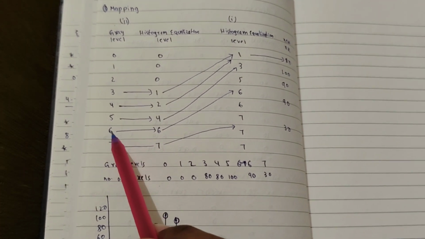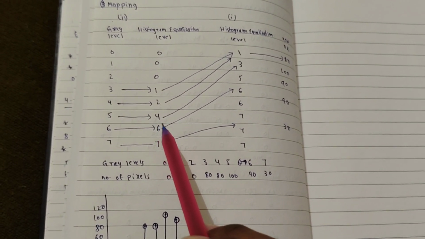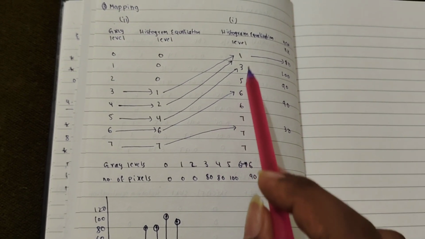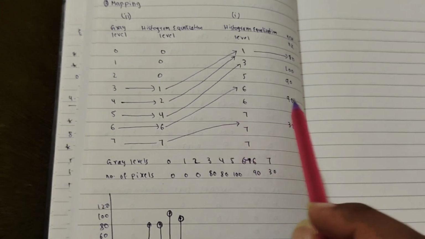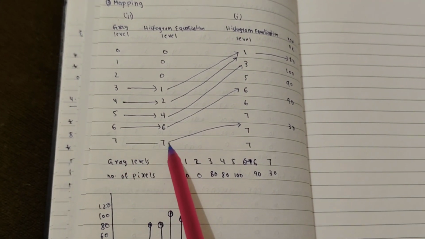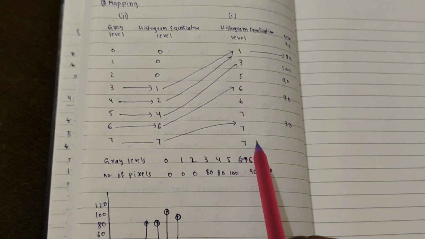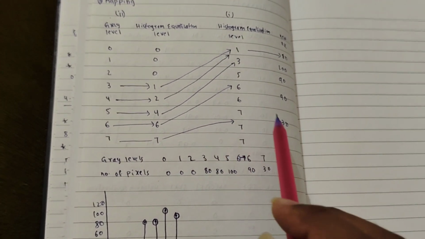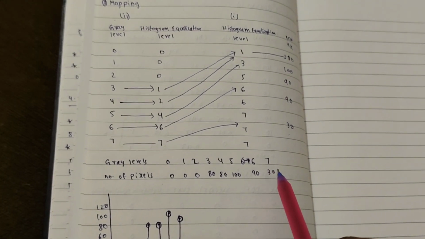For 6, the histogram equalization level is 6 only. We will look at the histogram equalization level here. For 6, you will see the value is 90, so for 6 it is 90. For 7, the histogram equalization level is 7. We will see 7 in this row, this column. For 7, the number of pixels is 30, so for 7 it is 30.